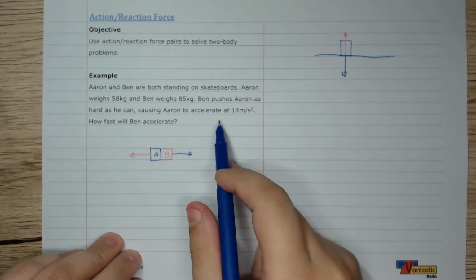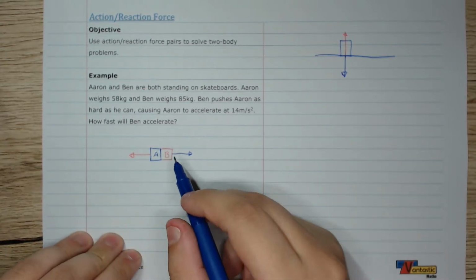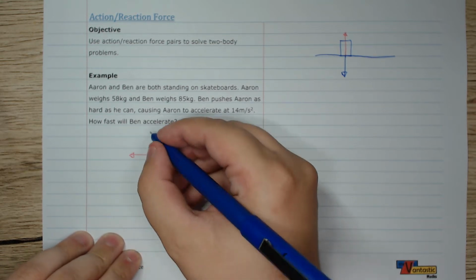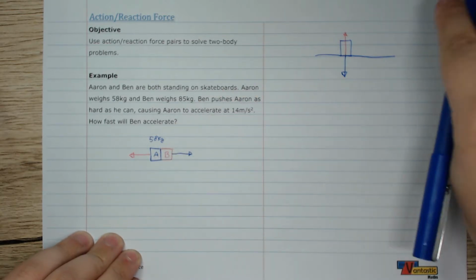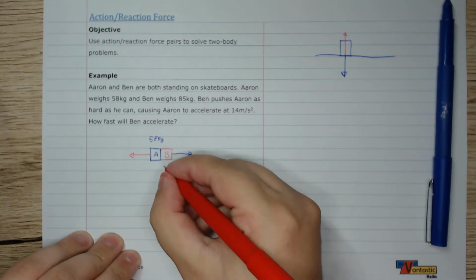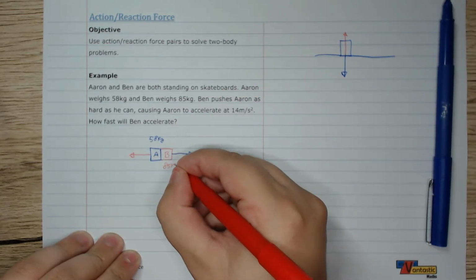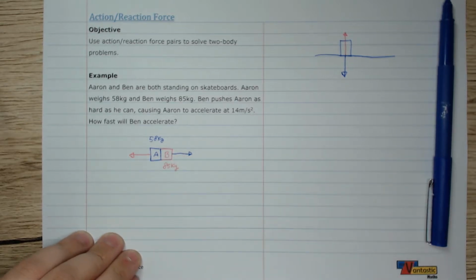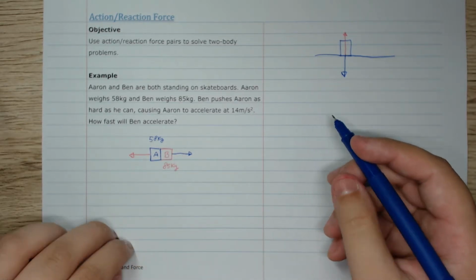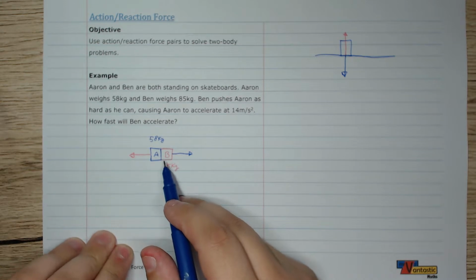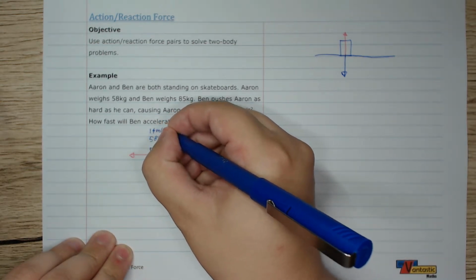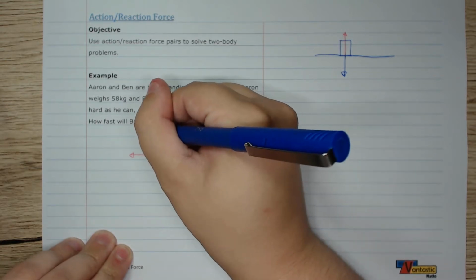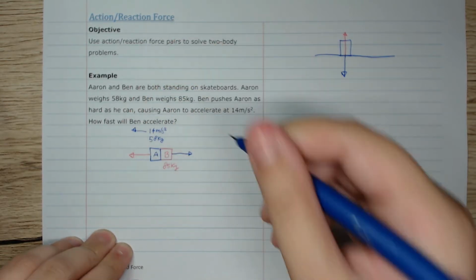Now, let's look at the actual numbers involved here. Aaron weighs 58 kilograms and Ben weighs 85 kilograms. And this force that's being applied is causing Aaron to accelerate at 14 meters per second squared, and that will obviously be in that direction.